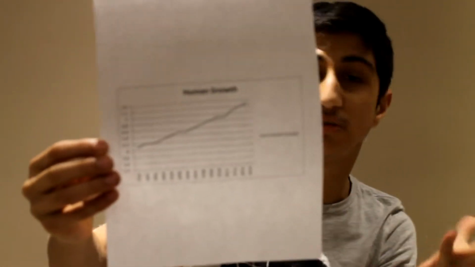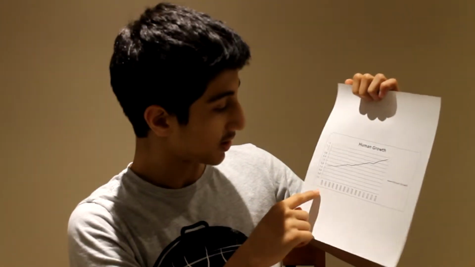Okay, they're over here. So, here is the human growth. I call it the human growth on Earth. As you can see, starting from the very beginning, from 2000, actually, sorry, this is from 2000 to 2014. As you can see, the human growth obviously started in the 6.1 region, 6.1 billion people in the world.